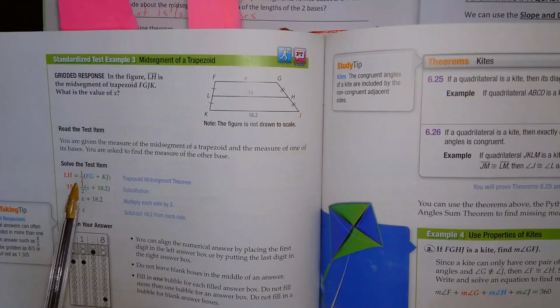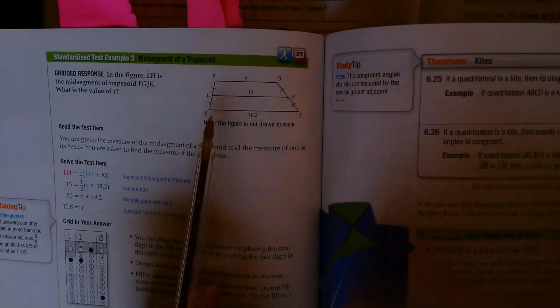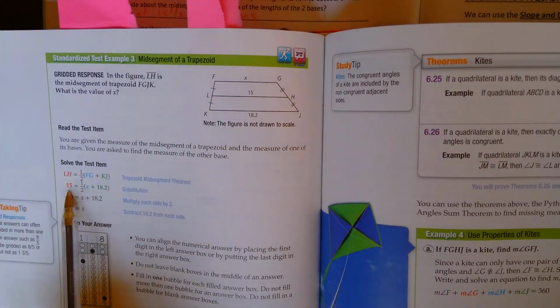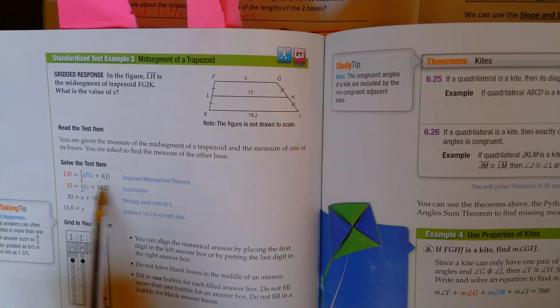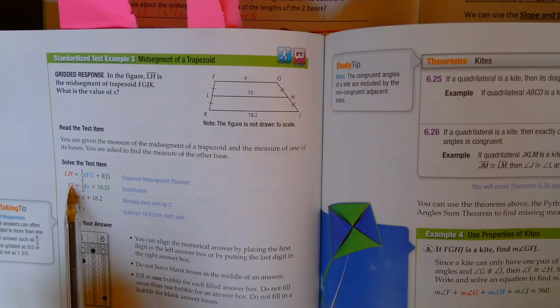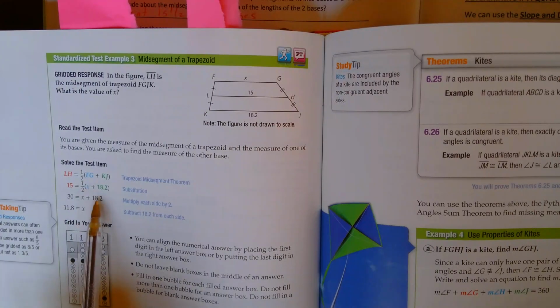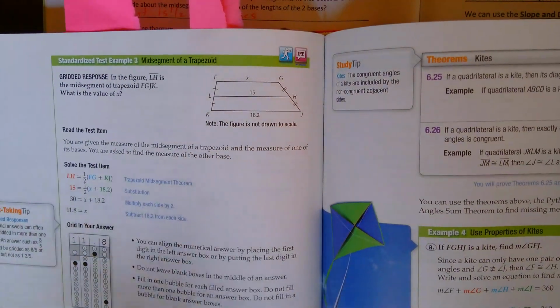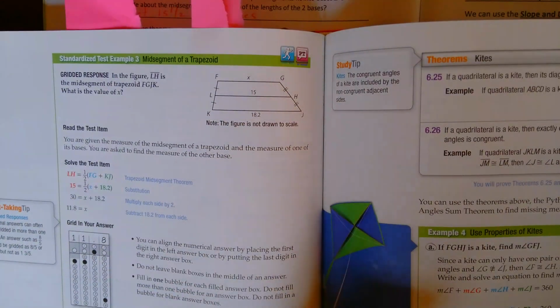So watch how they set this up here. They took and averaged the bases. So they added the bases and then took half and set it equal to the midsegment, because they knew that the midsegment was 15. So basically, you're going to set this up as 15 equals half the sum of the bases. Now you're going to double the 15 to get 30. That will take away the half, and then you're going to subtract 18.2. So this is an example on page 442, and that will kind of show you how you can work with the midsegment.